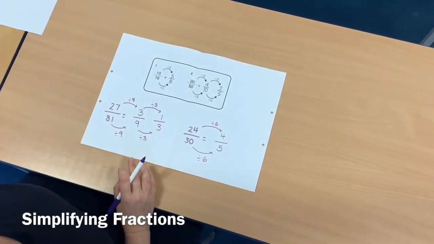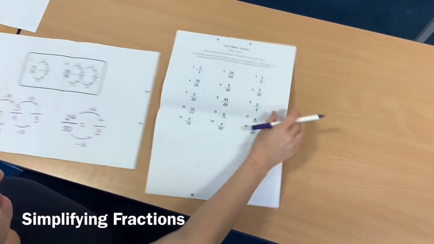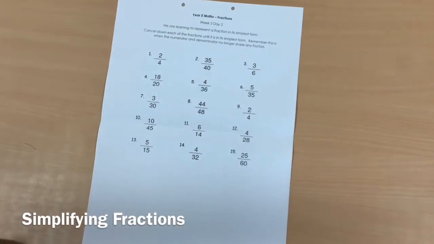So I've got some for you to have a go at now. Have a little practice. Make sure you cancel them down as far as you can go, and then tomorrow I'll come back and share with you the answers.